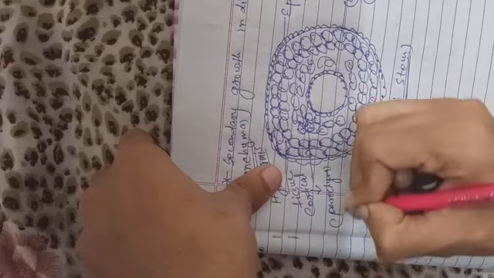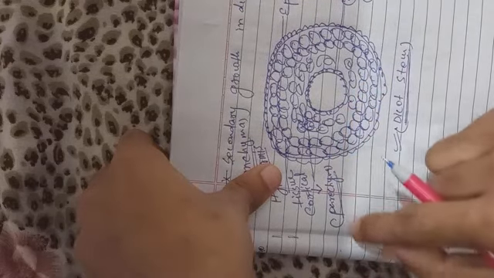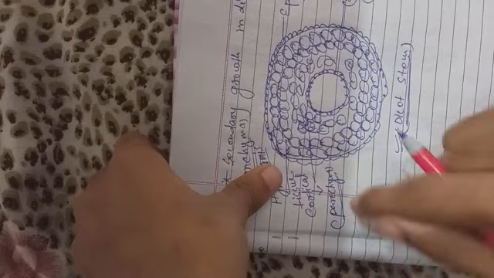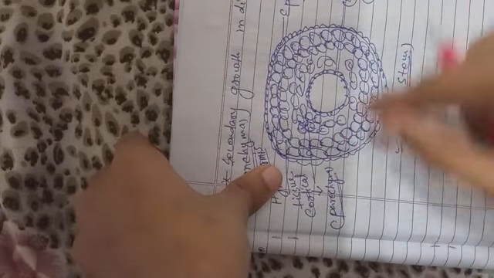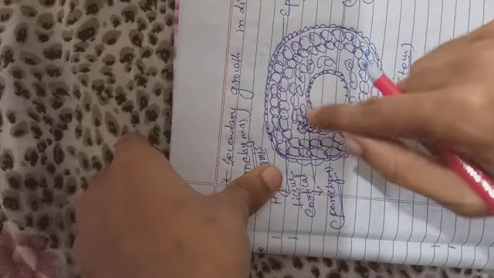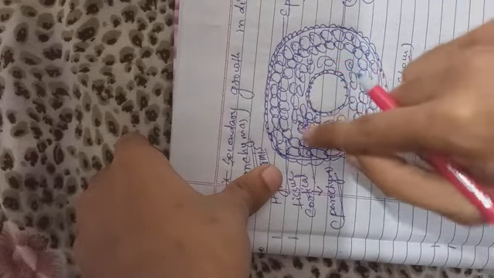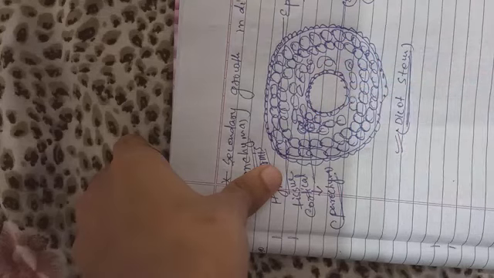These are the questions of the NEET examination. Generally this is asked: cortical tissue is made up of what kind of tissue? Cortical tissue is made up of parenchyma tissue. Does it have intercellular spaces? Yes, it has some intercellular spaces. You can see these intercellular spaces are present in the cortical layer.